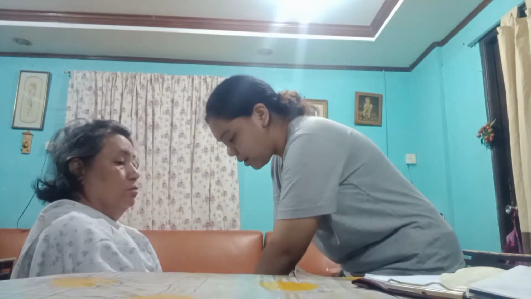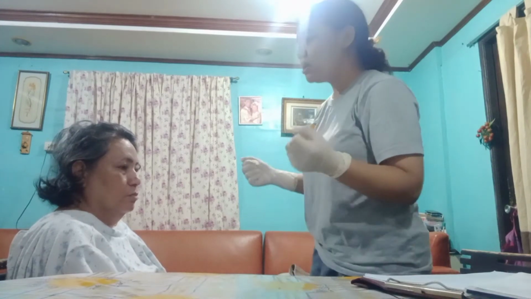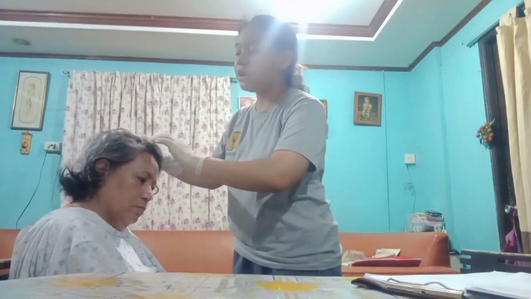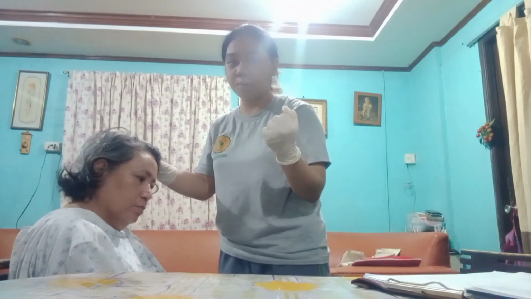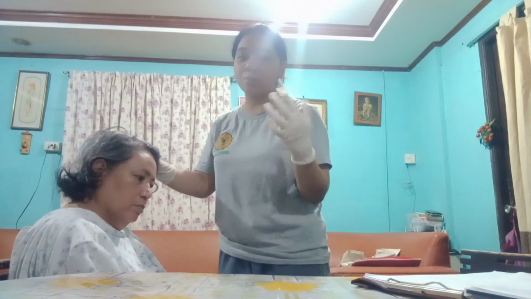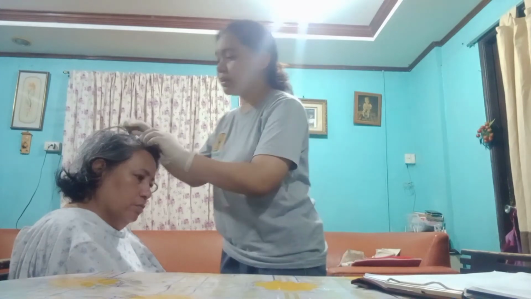Now that I am done inspecting the nails of my patient, I am going to inspect her hair and scalp. In inspecting the hair or the scalp of our patient, we must use gloves in case there is poor hygiene on the patient. This is not the normal glove, this is the surgical glove, but let's assume that it is the gloves that we use for assessment.